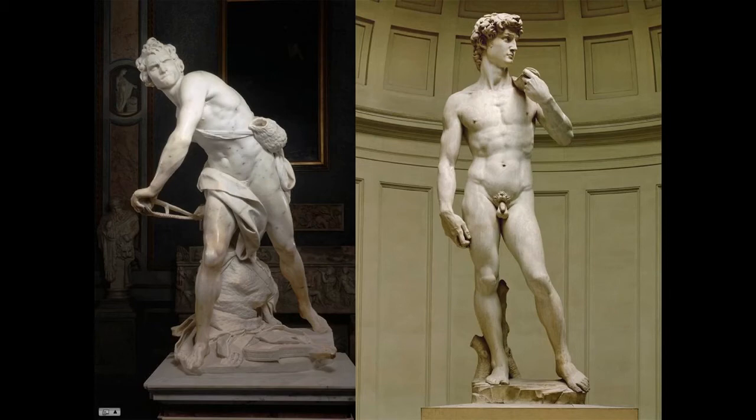Whereas in Michelangelo's David statue, he's standing in this very calm and relaxed contrapposto pose that we learned about, Bernini's statue is caught up in more of a dynamic pose. He's using a lot of dramatic movement, which is another characteristic of Baroque art. He's not standing there composed, but he's caught in the action.